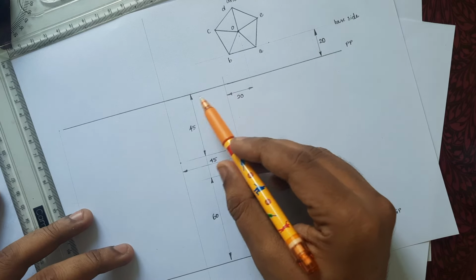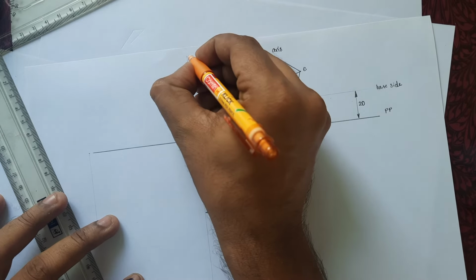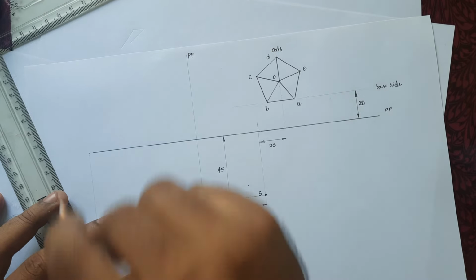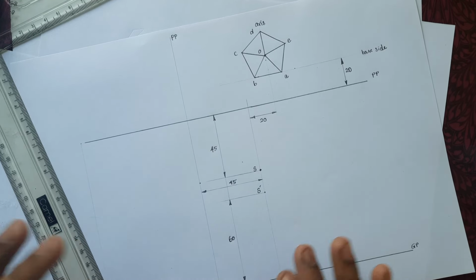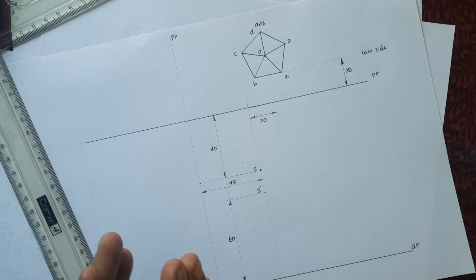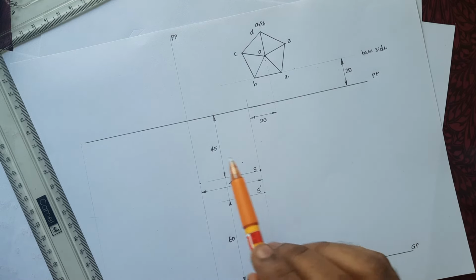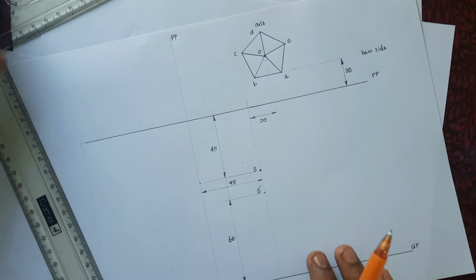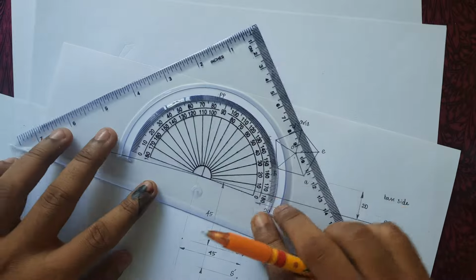So horizontal PP also should be 45 mm, and vertical PP also should be 45 mm. This is vertical PP. If you make anything wrong in placing the picture plane, then the entire problem will be wrong. So don't make that mistake. The picture plane should be 45 mm from the station point, either horizontal picture plane or vertical picture plane. Both should be 45 mm from the station point.